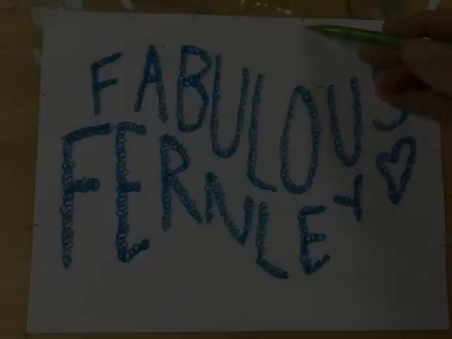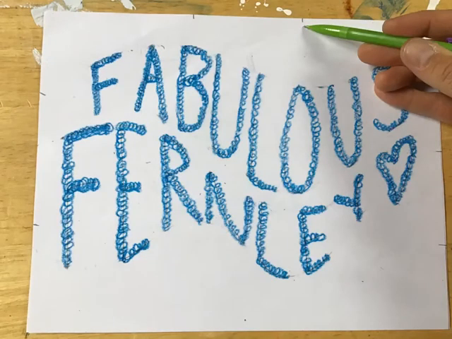Now I'm going to make 2 marks on each of 3 edges of the paper. On the left side, the top, and the right. They don't have to be evenly spaced. They don't have to be perfect. You're just going to make 2 marks along each edge.